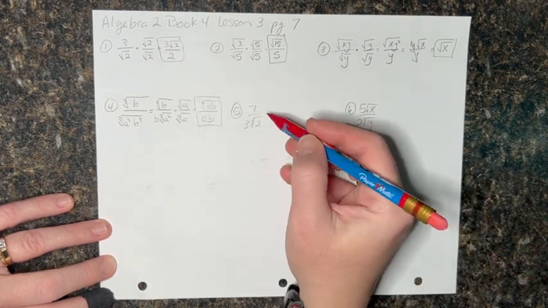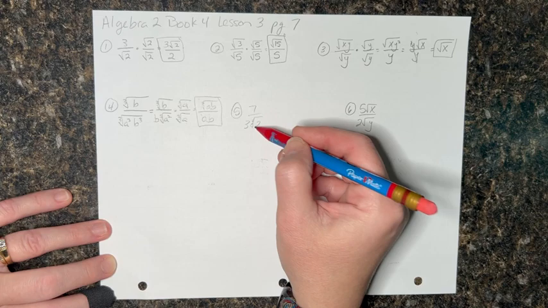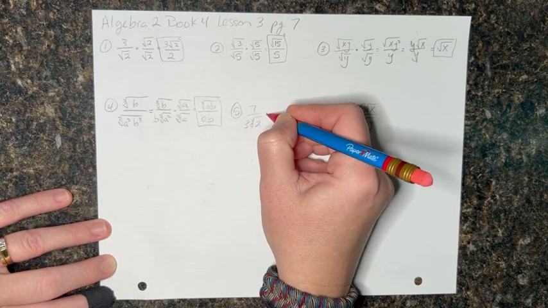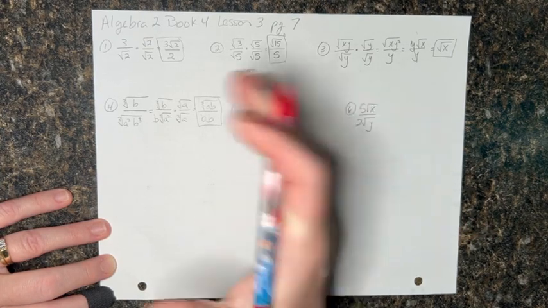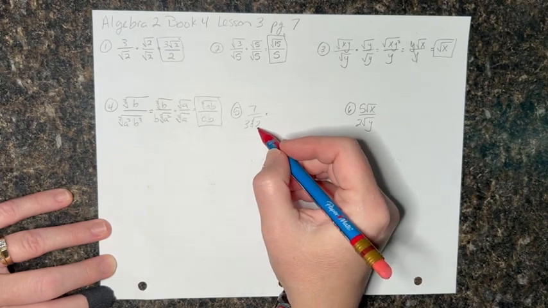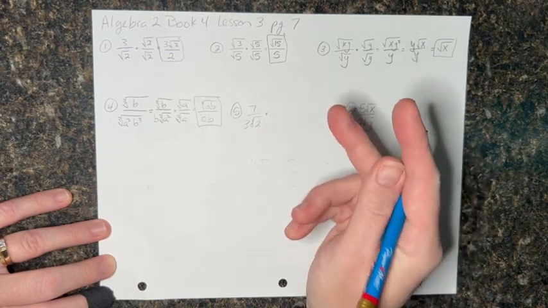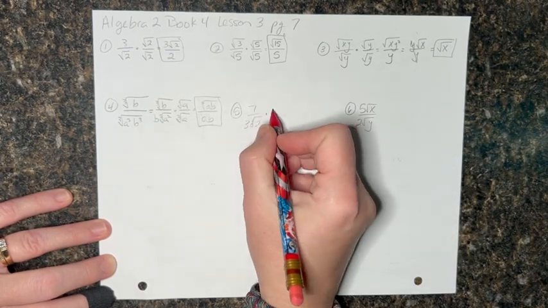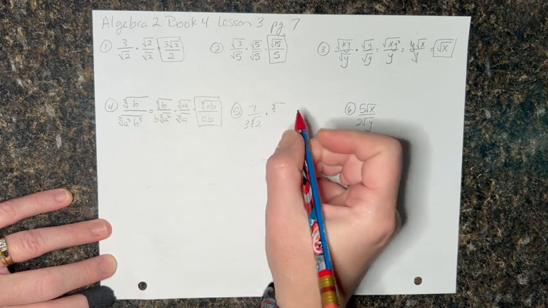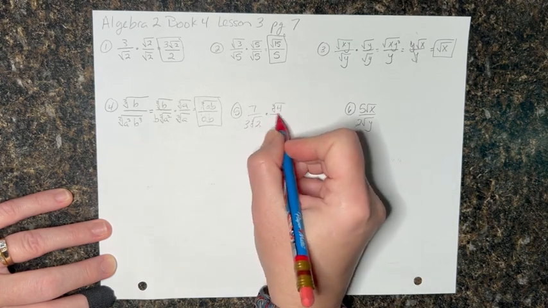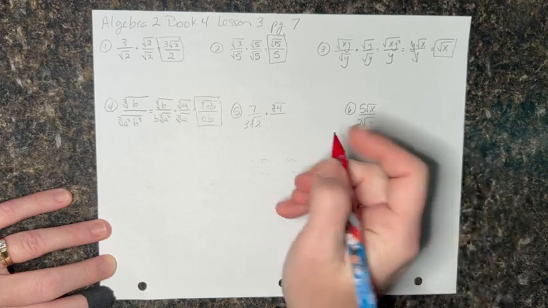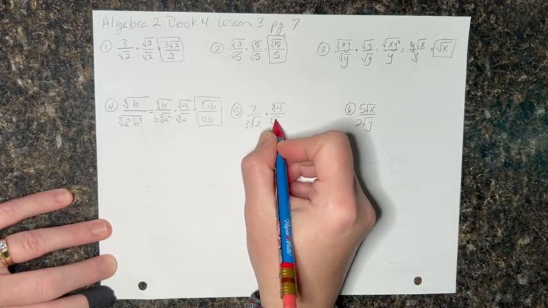For number 5, we have 7 over 3 times the cubed root of 2. We need to get rid of this radical in the denominator. It's not allowed. We have one 2, but we need 2 more 2's, right? So we're going to multiply by 1 in the form of the cubed root of 4, which is 2 times 2. That's the 2 2's that we need. So the cubed root of 4.